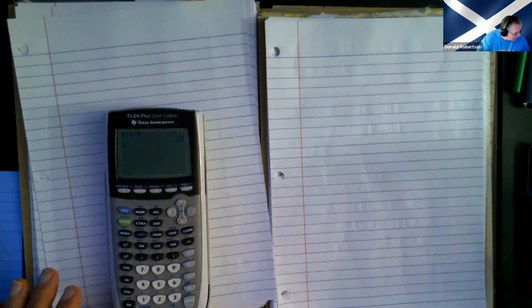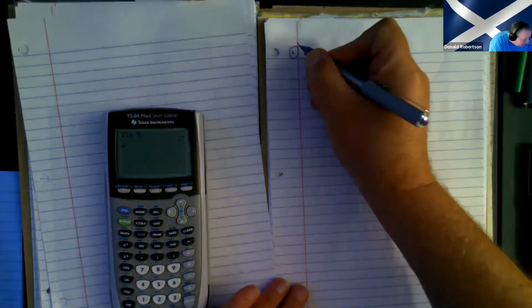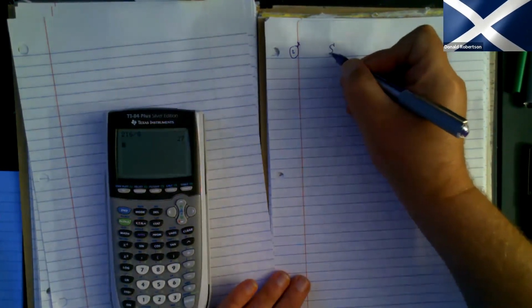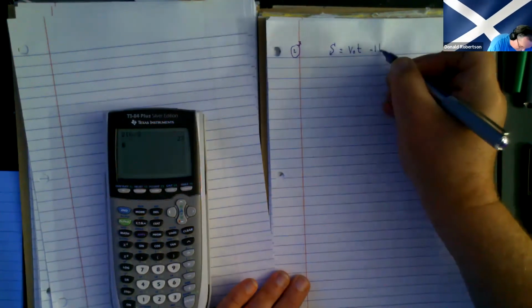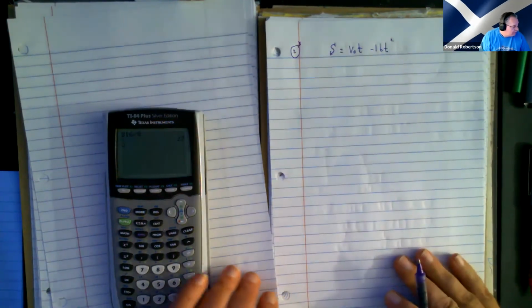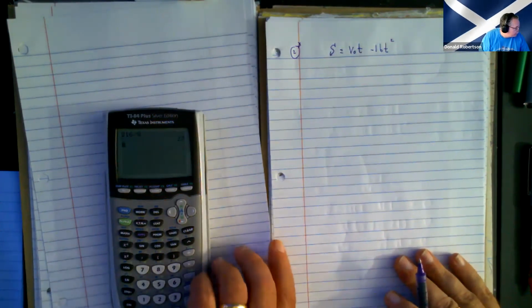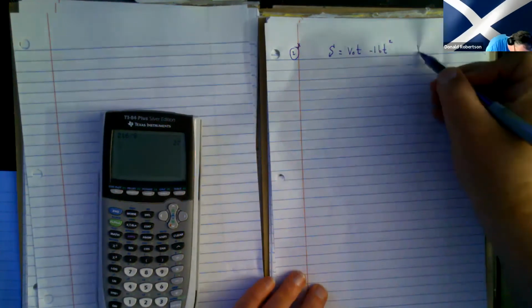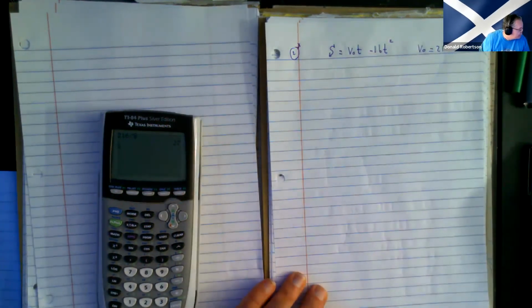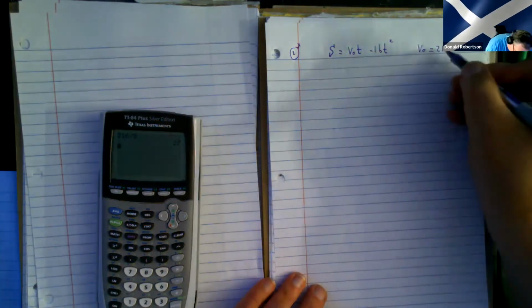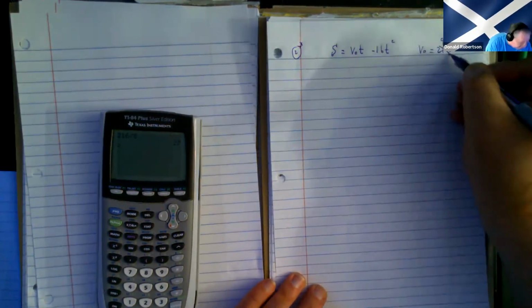If we move on to our next situation, this is question 2, we're given the same basic starting setup. And we're told that v0 is 96.